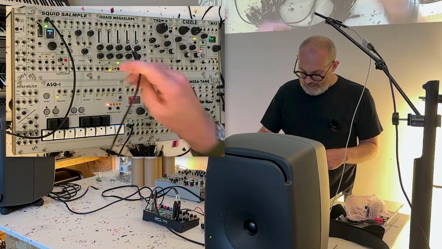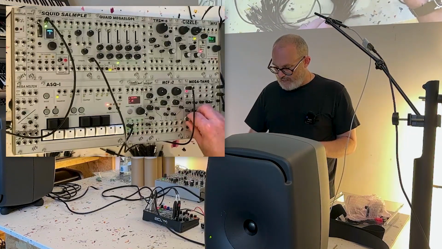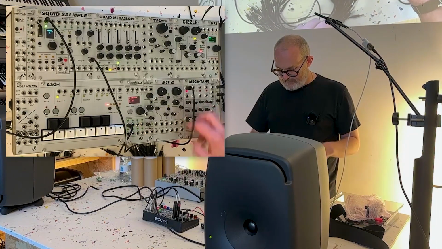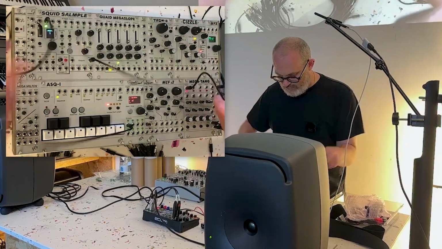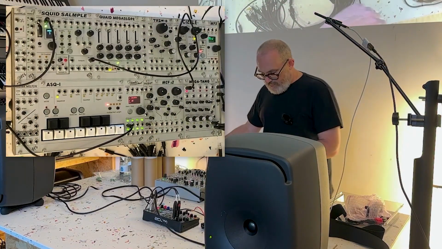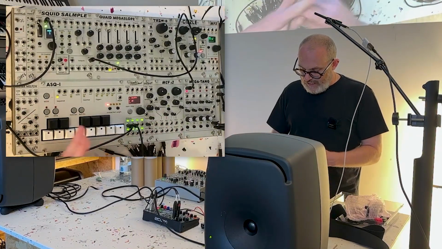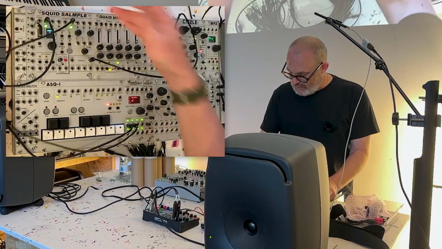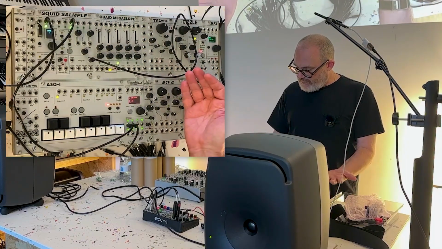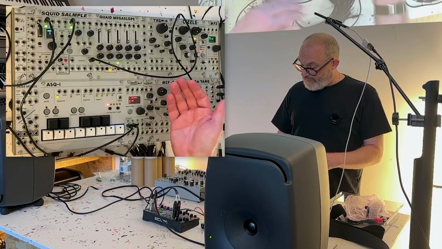So I'm going to go into that, and we should get a little bass drum. Now I've got a bass drum. I'm going to add a hand clap, I think. Yeah, so obviously I want that clap on every other beat.